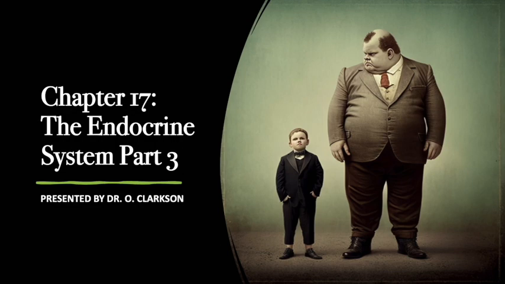Cool. So let's talk a little bit about Graves' disease. The underlying issue in Graves' disease is going to be autoimmune. So it's an autoimmune disease in nature. And because of its autoimmune nature, it's going to involve antibodies. And those antibodies are going to thereby stimulate, very similar to the way TSH does, the production of T3 and T4.